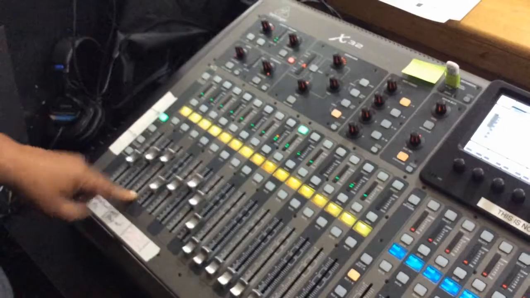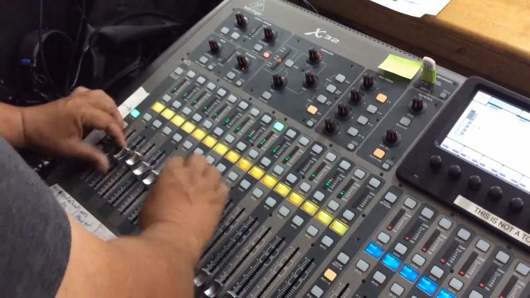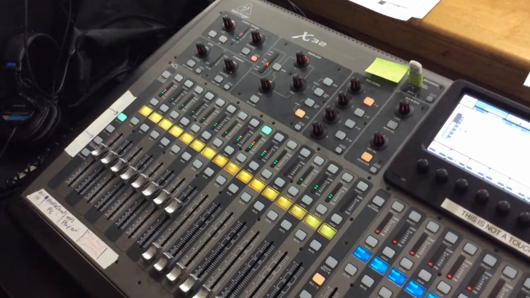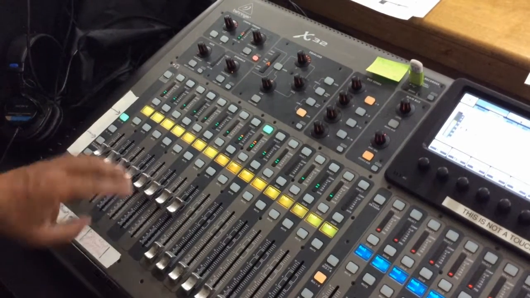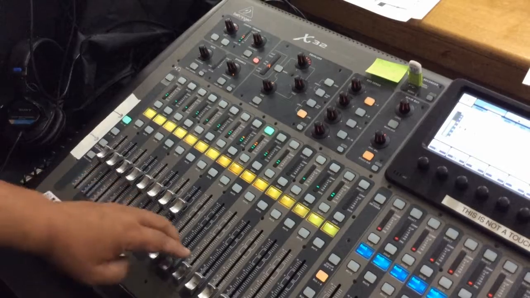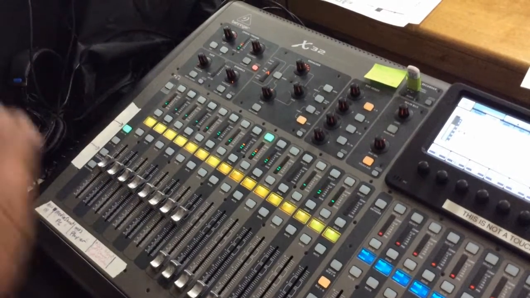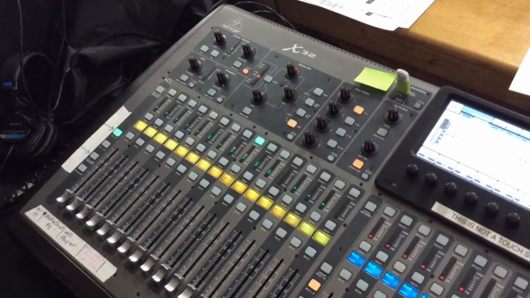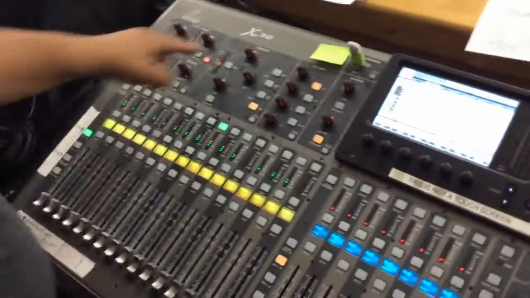If I can spend the whole night right here, I'm a happy guy. So what is going to allow me to do this? A nice straight line. Gain structure. Voila, we got it. Okay, move on.